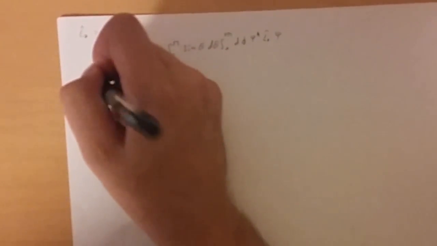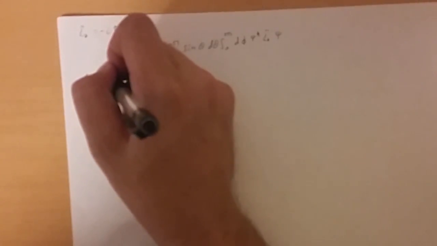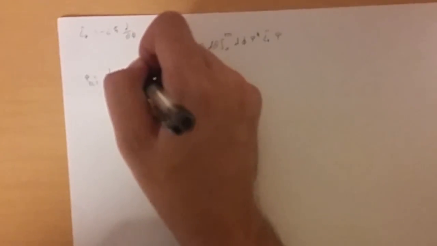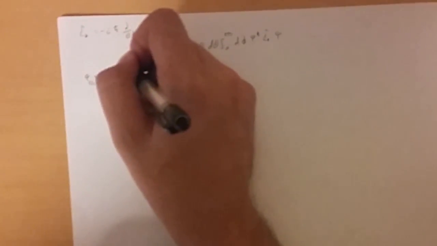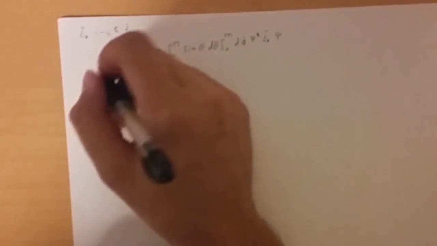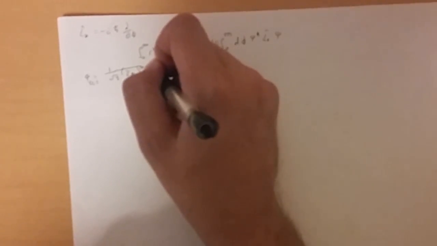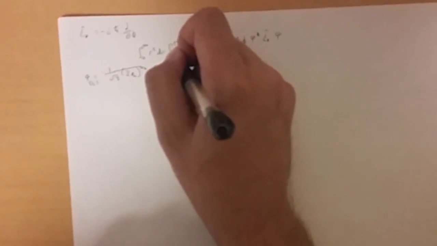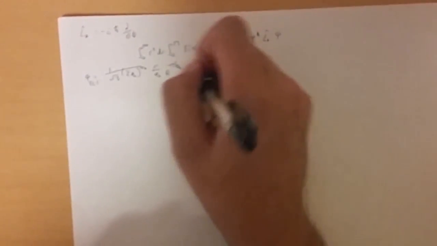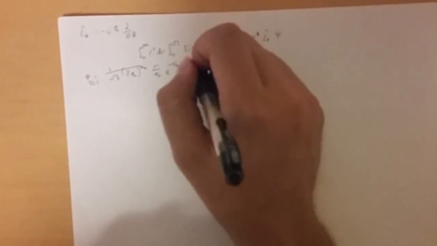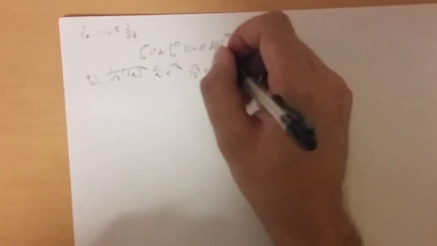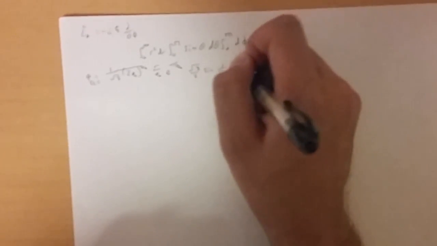Psi of 2, 1, -1 equals 1 over square root of 3 a naught, extended to the 3 halves, times r over a naught e to the negative r over 2 a naught, times square root of 3 halves sine theta, times 1 over square root of 2 pi e to the negative i phi.